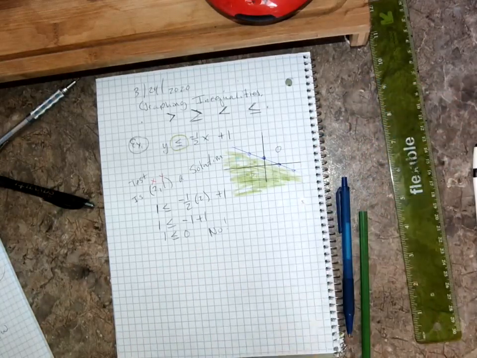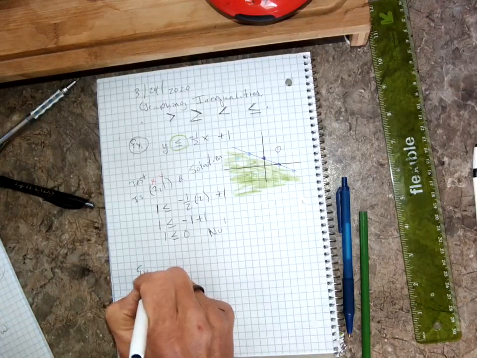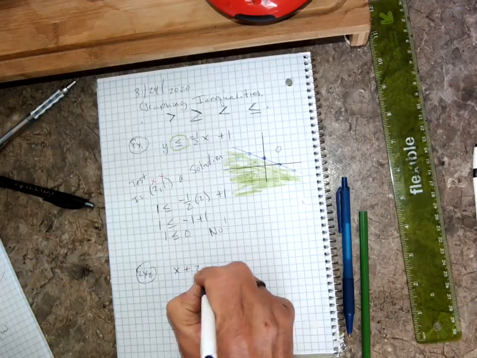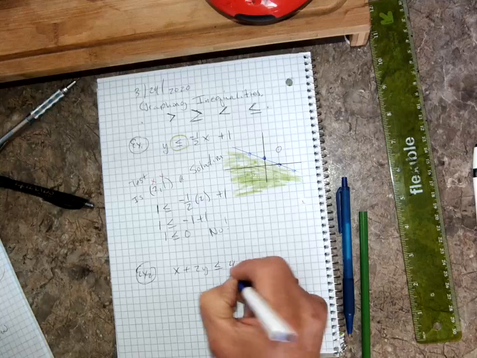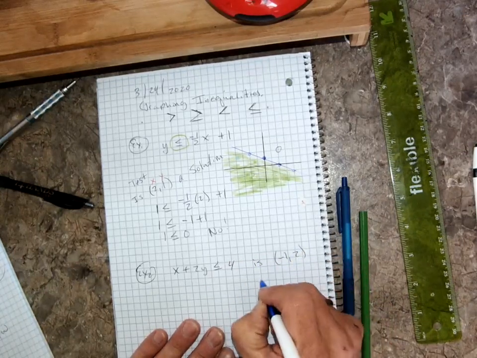So let me show you a second example, okay? Second example, I have example 2. So I have x plus 2y is less than or equal to 4. Is the point negative 1, 2 a solution?